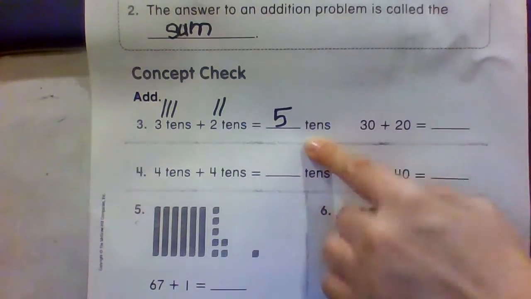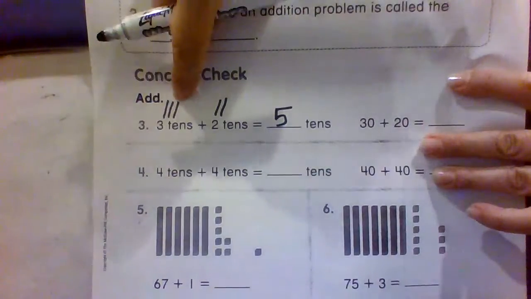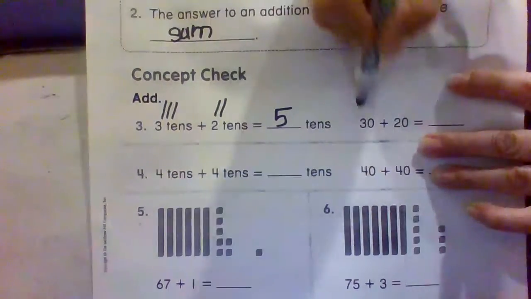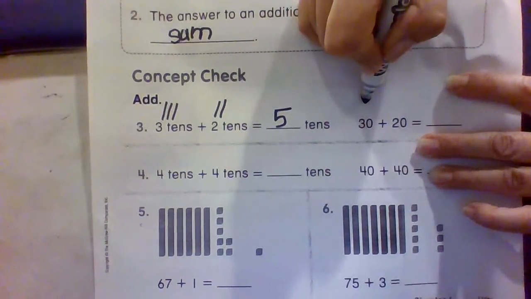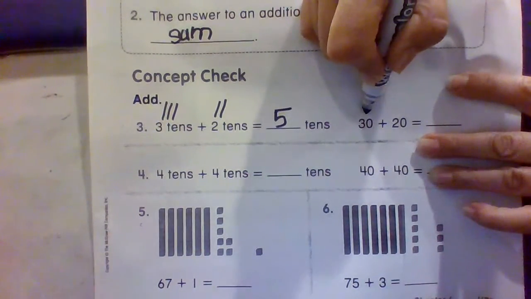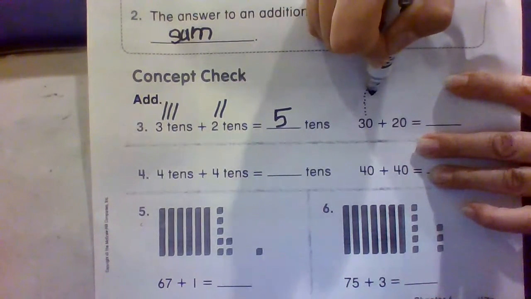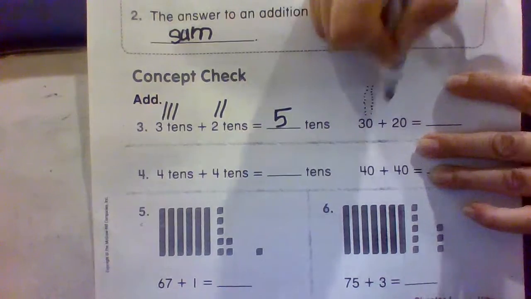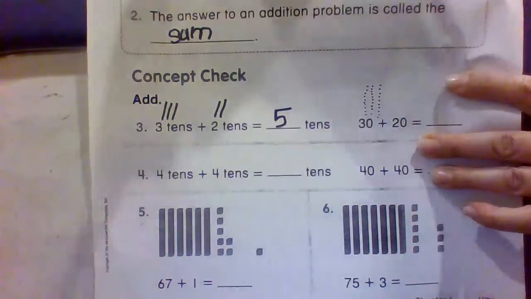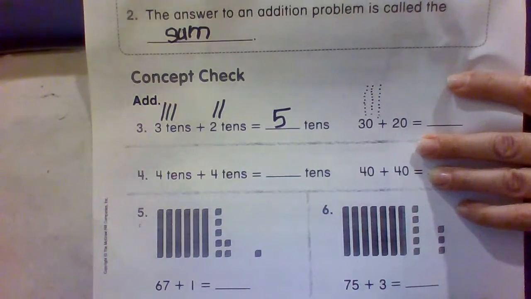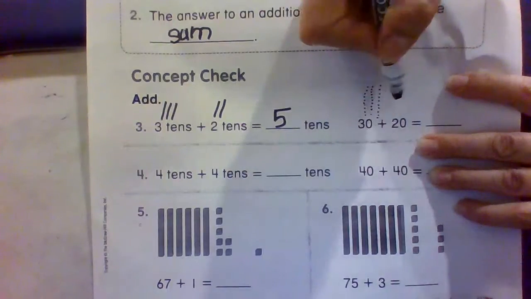But over here, they're asking you to change them into the ones, because 3 tens is really 30, isn't it? If I broke those down, you'd have 10, and then another 10, and another 10. Oof, that's a lot to draw, isn't it? And then for 20, each stick would be 10, wouldn't it?